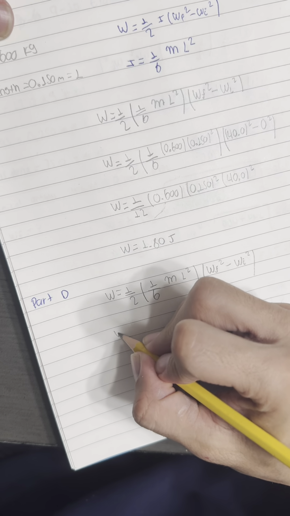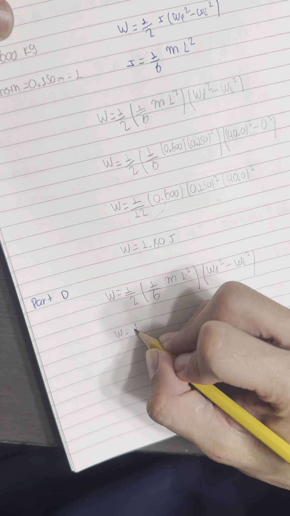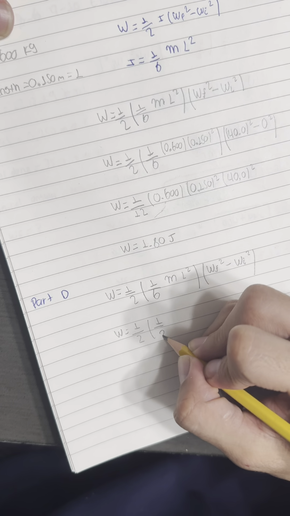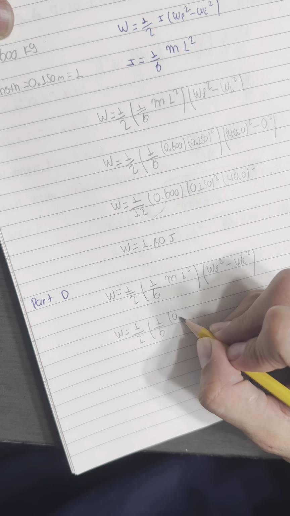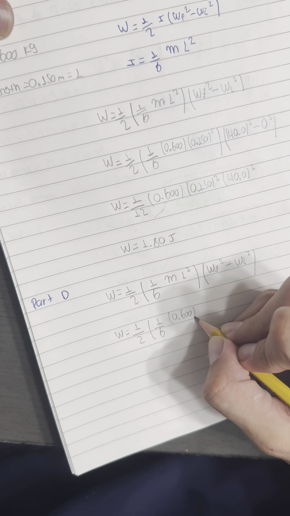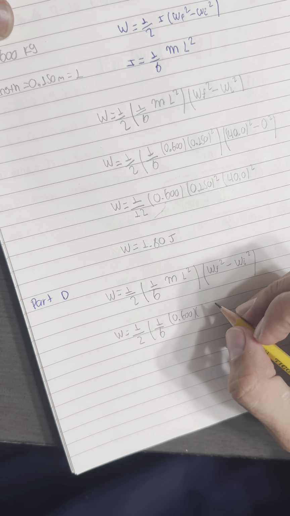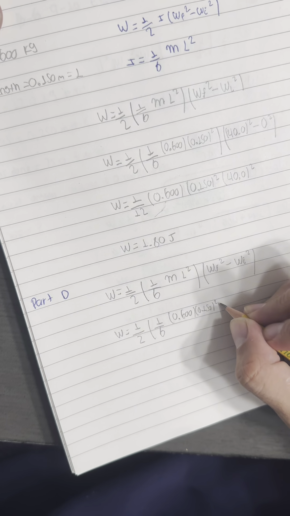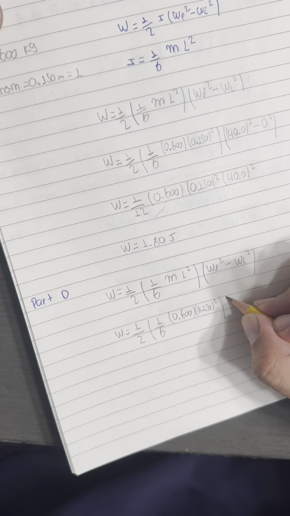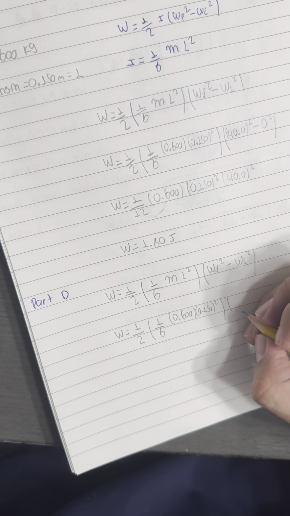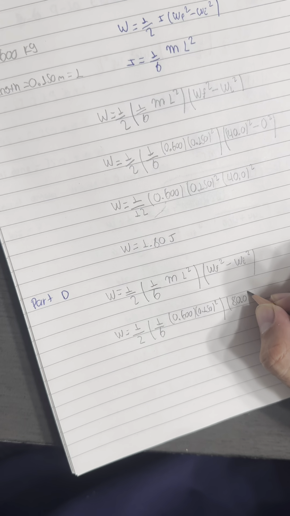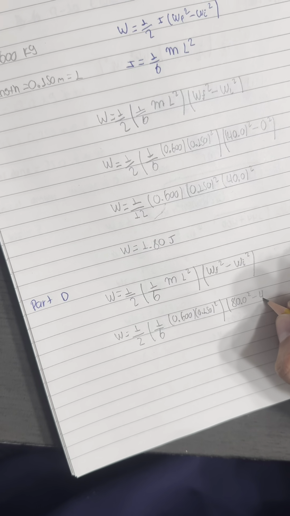So now we have 1/4 times 0.600 times the side length, which was 0.150 to the power of 2. We close the parentheses, we open new parentheses, and this is going to be 80.0 to the power of 2 minus 40.0 to the power of 2.